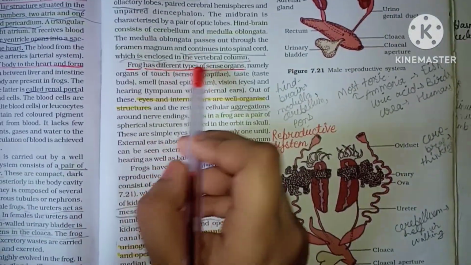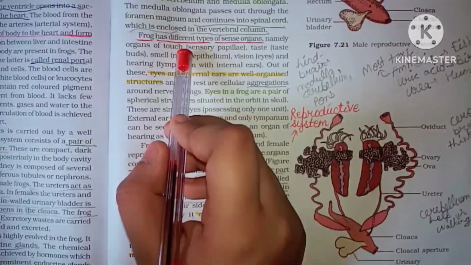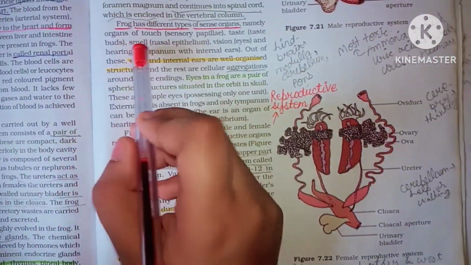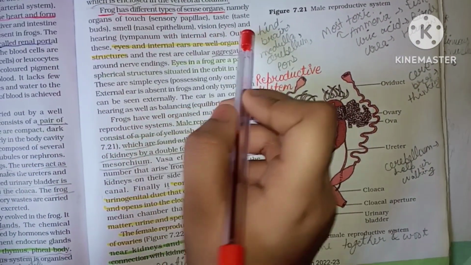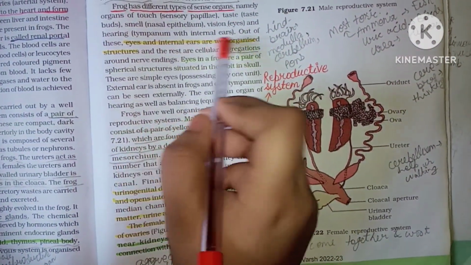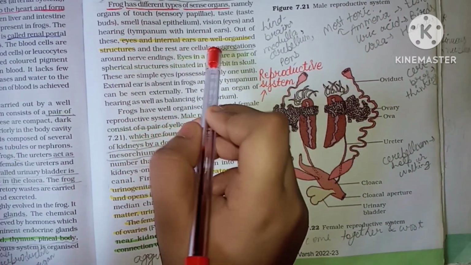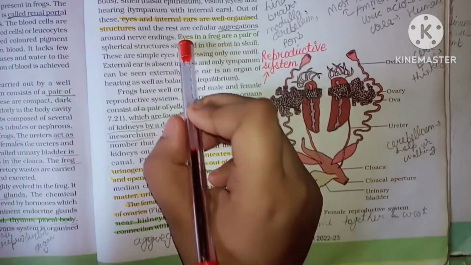Frog has different types of sense organs, namely organs of touch, sensory papillae, taste buds, smell, nasal epithelium, vision, eyes, and hearing, tympanum, with internal ears. Out of these, eyes and internal ears are well organized structures, and the rest are cellular aggregations around nerve endings.